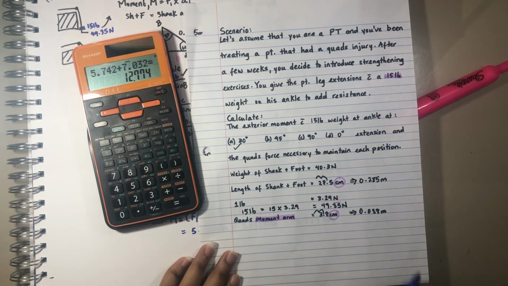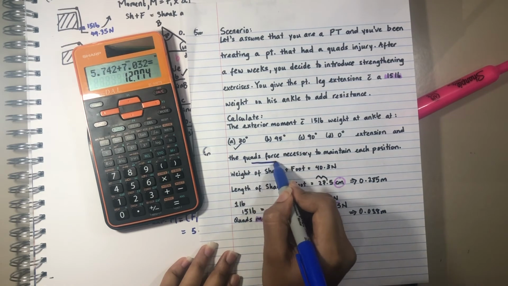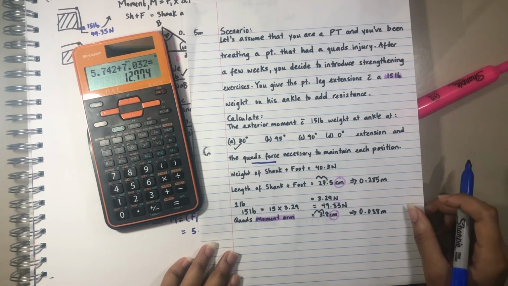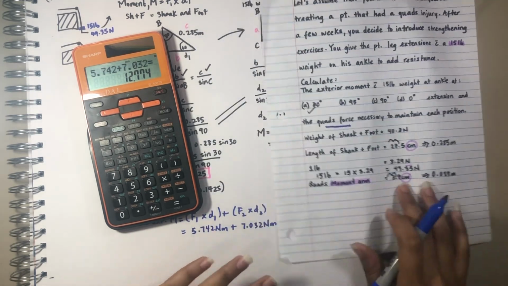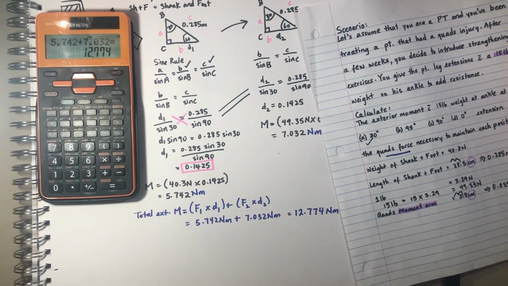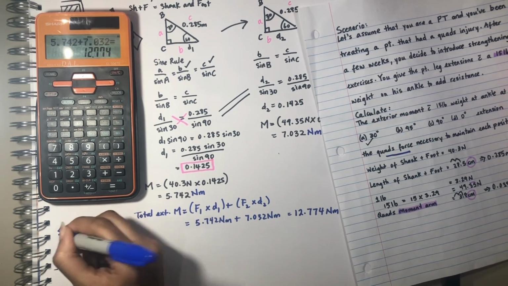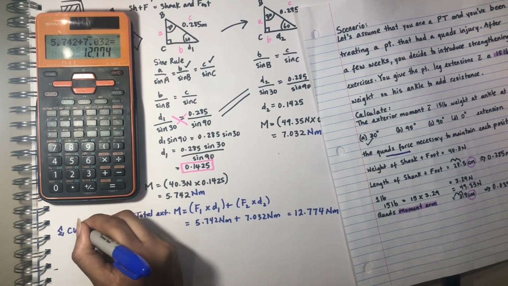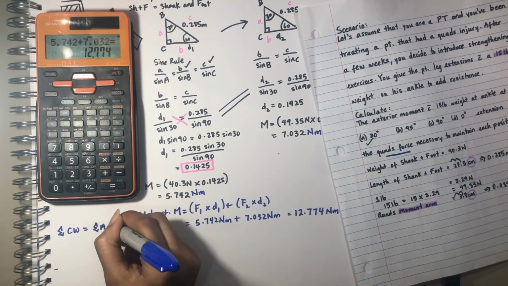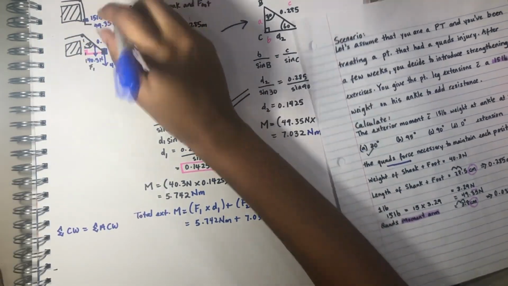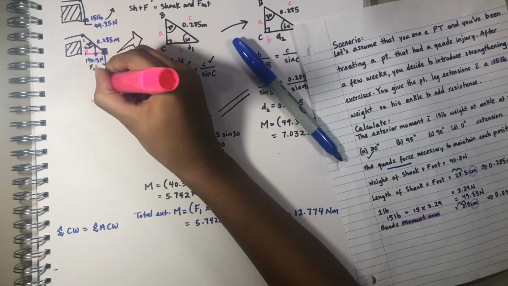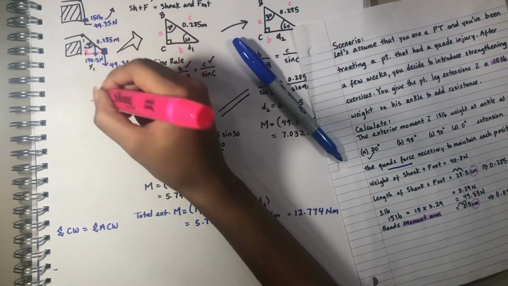But the question goes further and asks us for the quads force necessary to maintain each position. So we need the quads force necessary to maintain this 30 degrees with the ankle weight, right? So we know that the principle of moments states that the sum of clockwise moments is equal to the sum of anti-clockwise moments. This exterior moment, remember we're moving in this direction, that would be anti-clockwise.